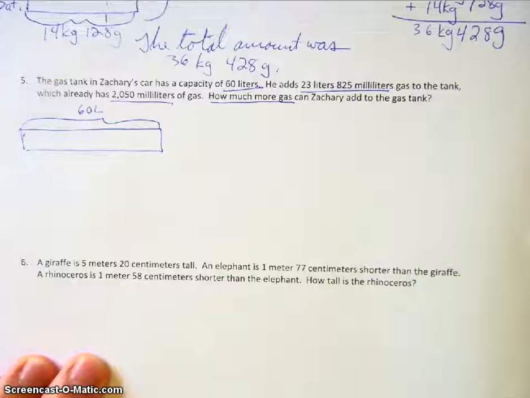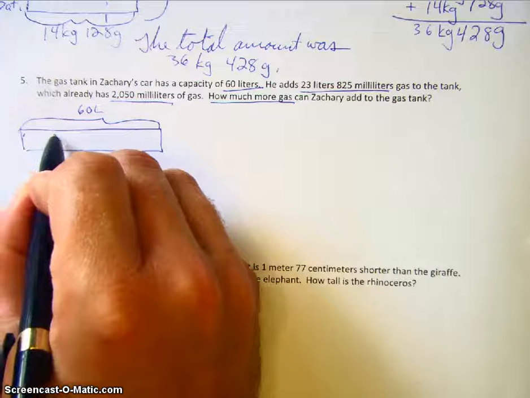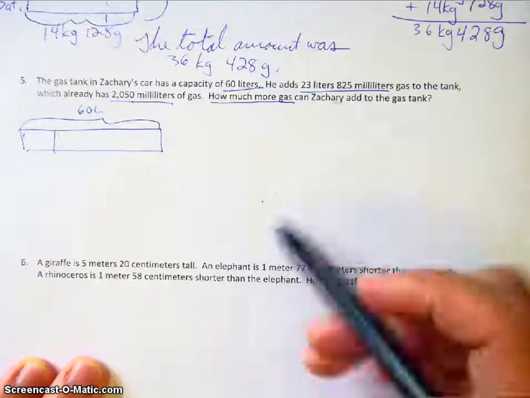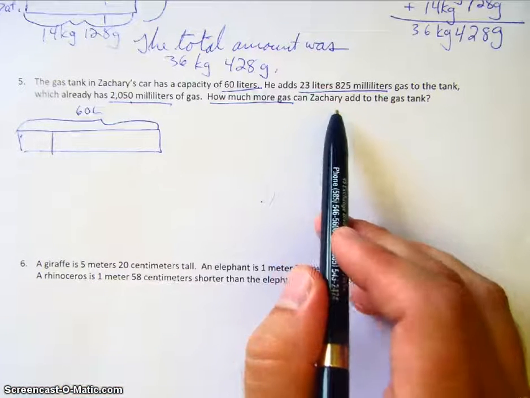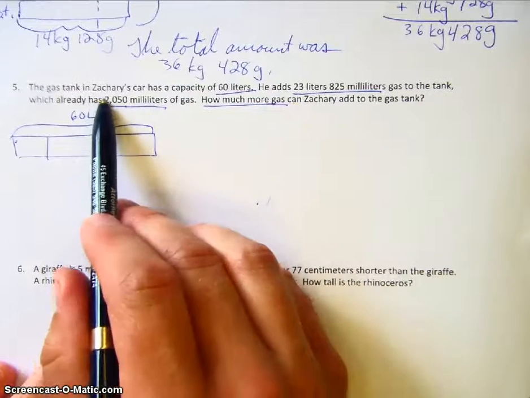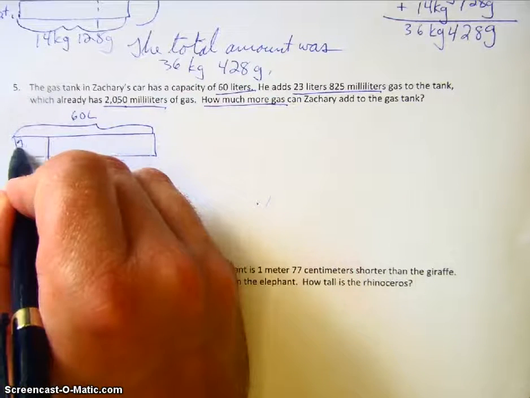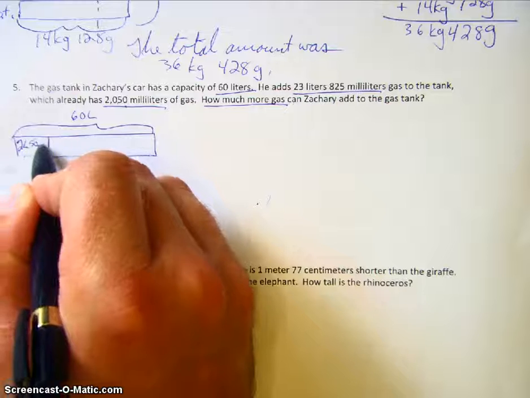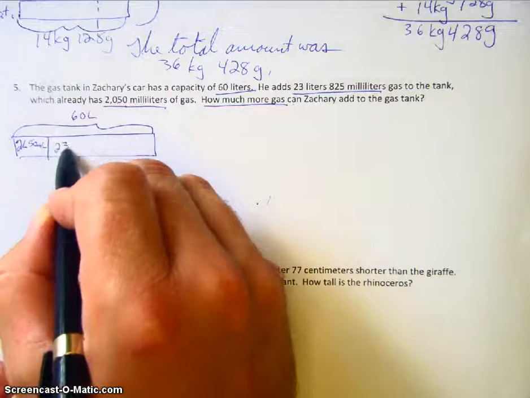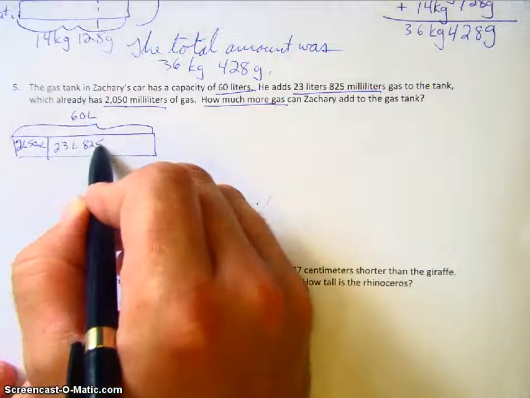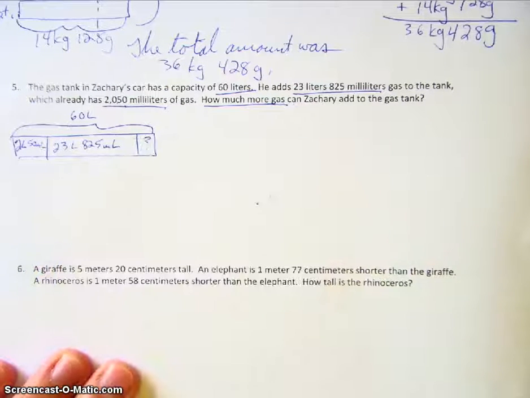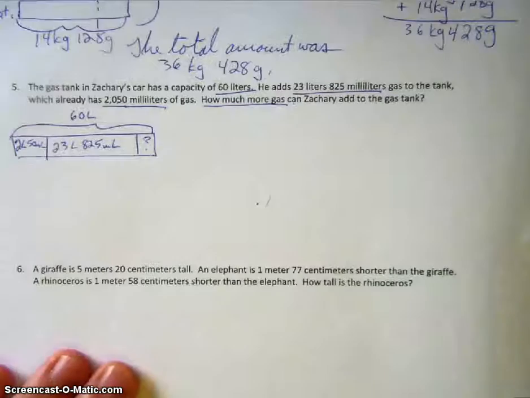Okay, so now when he goes to fill up his tank, he already has a little bit of gas in there, which is this amount right here. Now again, it's not giving us a specific unit that we need, so since most everything else is in liters, I'm just going to take my 2,050 milliliters and turn it into 2 liters, 50 milliliters. Then he adds 23 liters, 825 milliliters. We need to know how much more can he put to that tank to get up to that full 60.